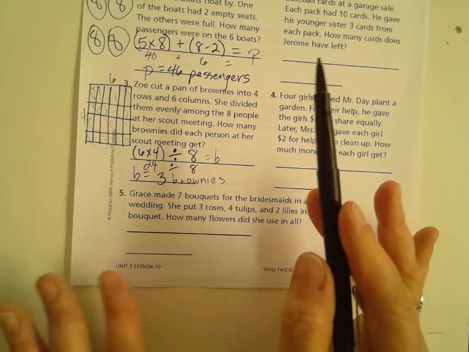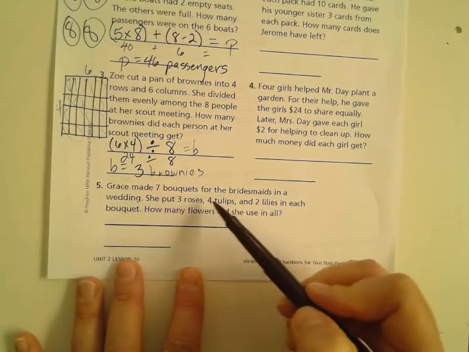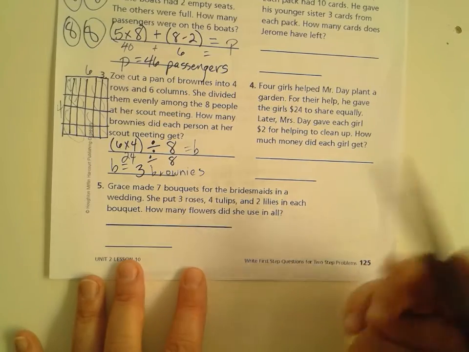All right, if you need to catch up, if you want to write this down, please pause me. Grace made 6 bouquets for her bridesmaids in the wedding. She put 3 roses, 4 tulips, and 2 lilies on each bouquet. How many flowers did she use in all?